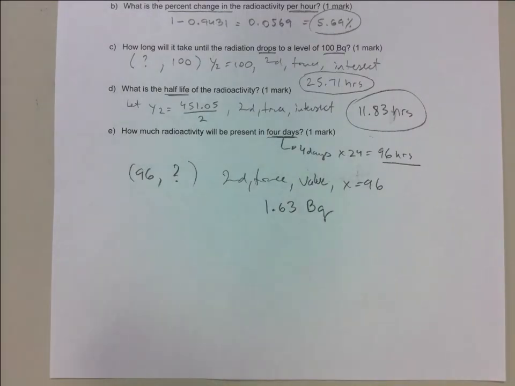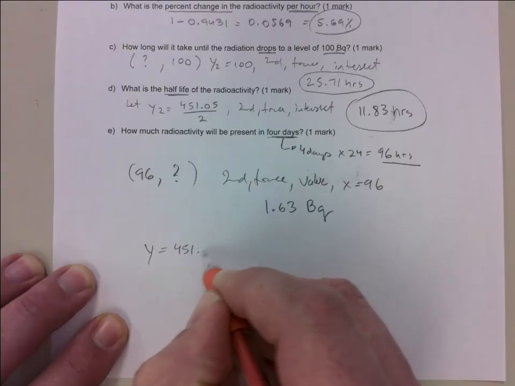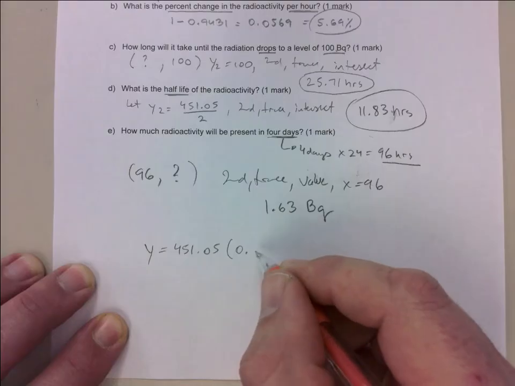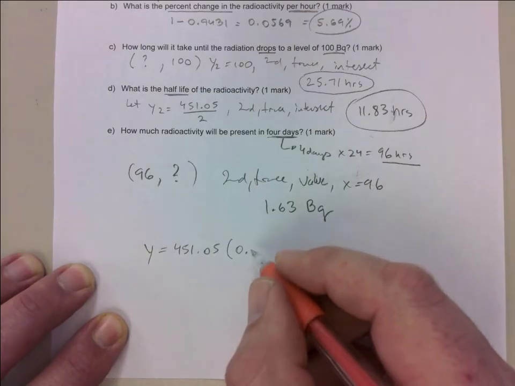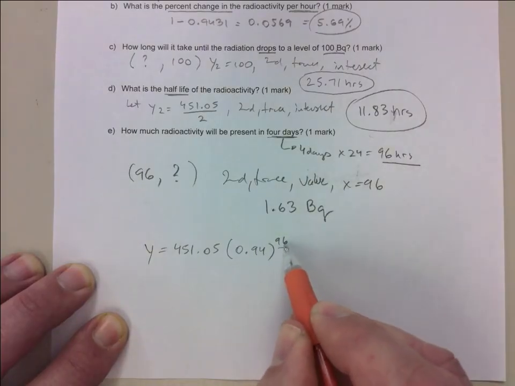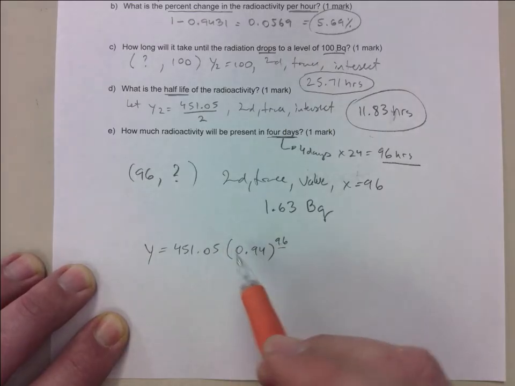Okay, Hezon, putting you on the spot. He did this. And there's nothing wrong with this. Okay, took his equation. Did you round to 2 decimals though? 0.94? Yeah. Okay. He inserted X into his equation, put 96, and then calculated it that way.